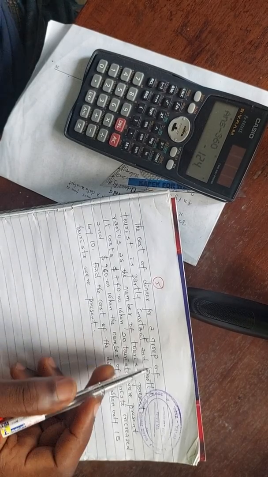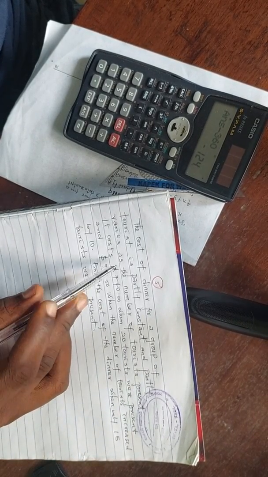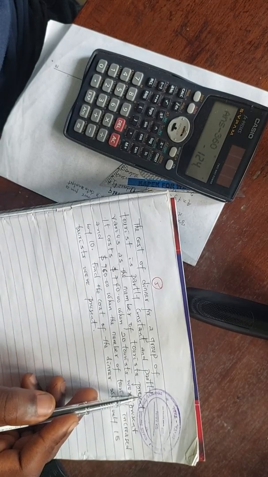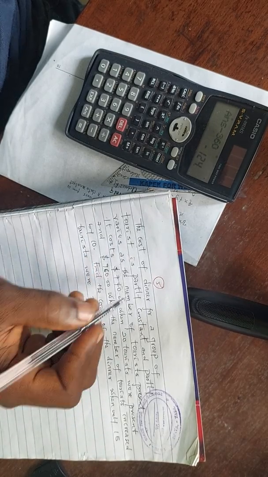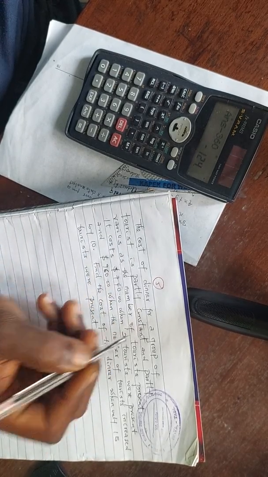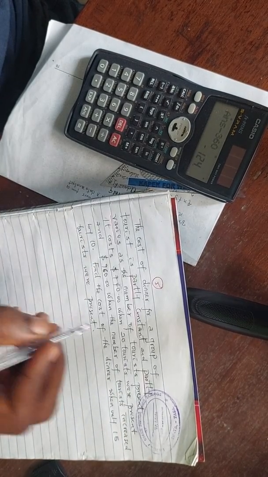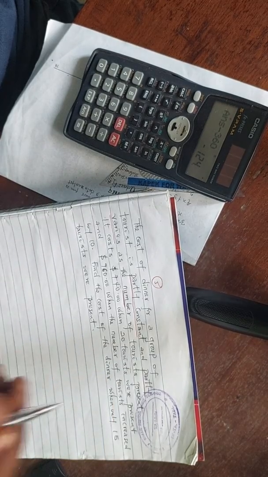The cost of dinner for a group of tourists is partly constant and partly varies as the number of tourists present. The cost of dinner for a group of tourists is partly constant, this is the first statement to watch out for, and partly varies as the number of tourists present.